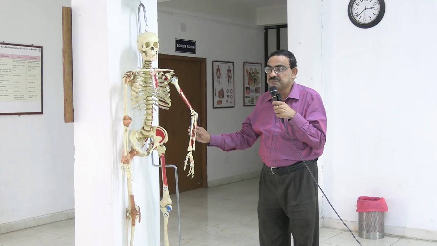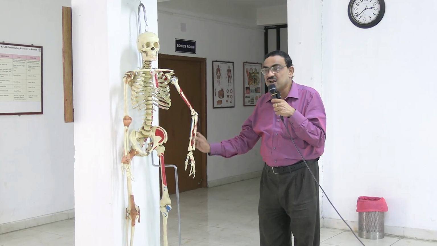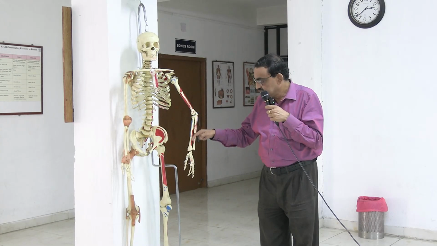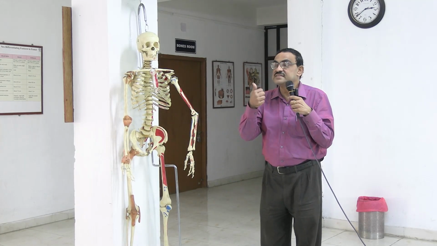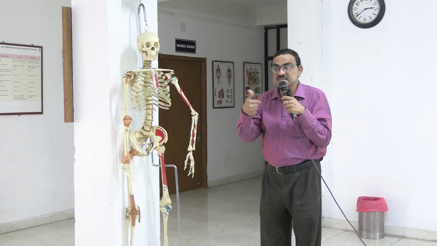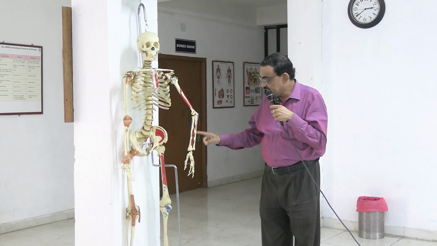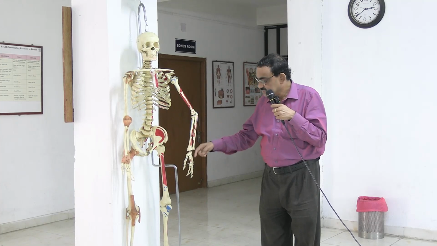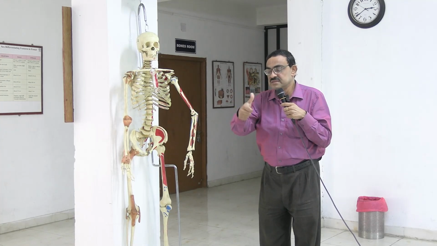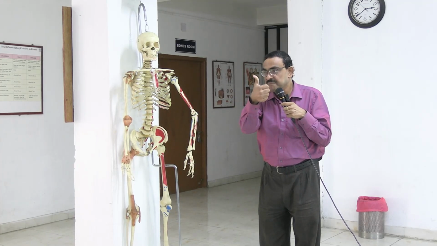Along with another muscle, the extensor pollicis brevis, it moves hand in hand. Then we will get extensor pollicis longus, which helps in extension of the thumb.